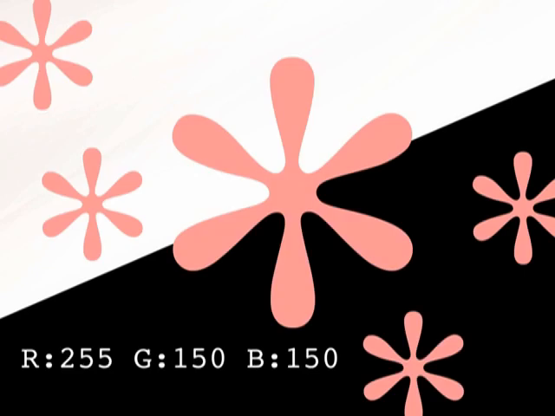Consider these values here. If the 255, 150, 150 was in fact 150 for red, 150 for green, 150 for blue, then what we would have is a shade of grey. If you imagine this value as being 150, 150, 150, but with the red turned up a notch, well then it makes sense that this would be a kind of shade of grey, but with extra red in it. And of course that would give us pink.